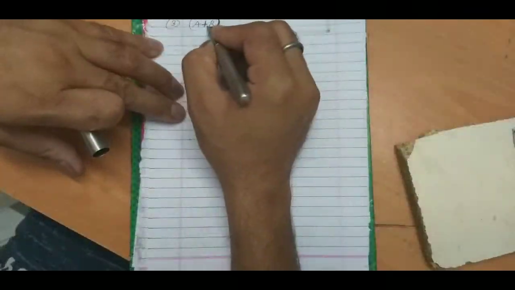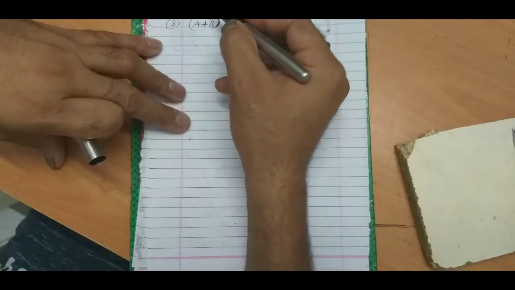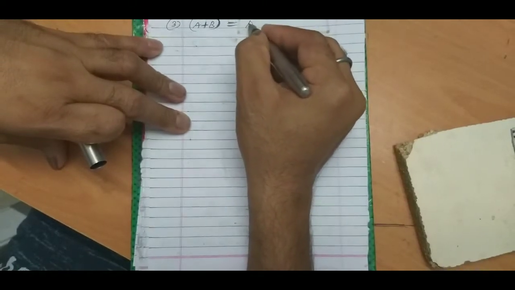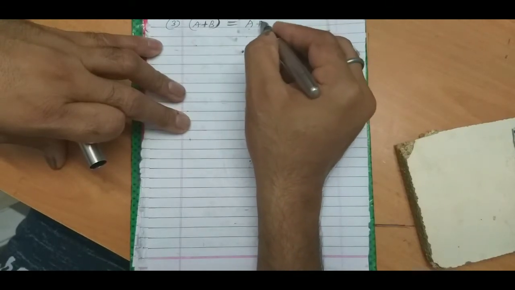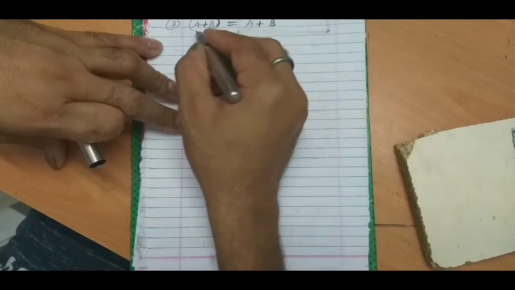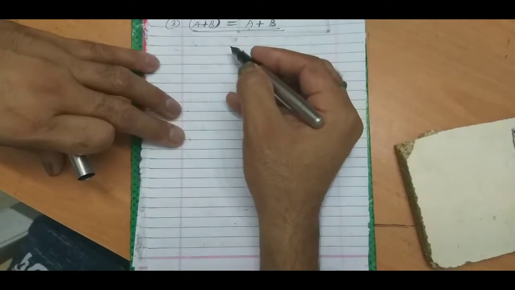Property number 3. Let us say we have added two matrices A and B, and we are taking their transpose. Then this transpose will be equal to the transpose of A added to the transpose of B, the result would be equal. You can take any simple example and verify this one.